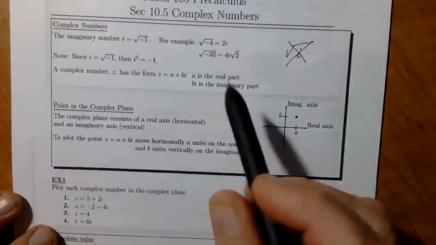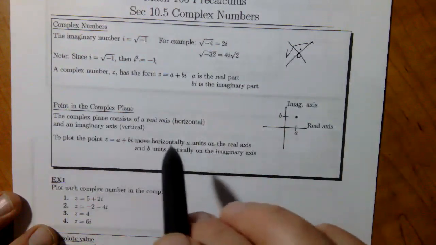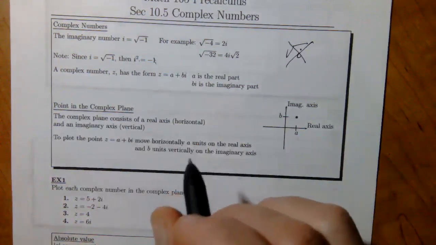But it turns out this idea is probably new, I would imagine. It turns out you can think of a normal number line that you're used to.